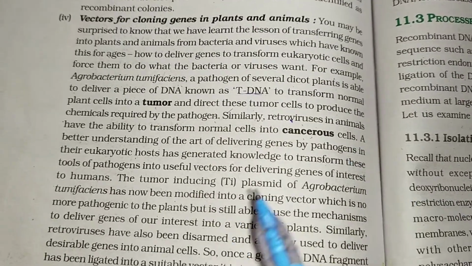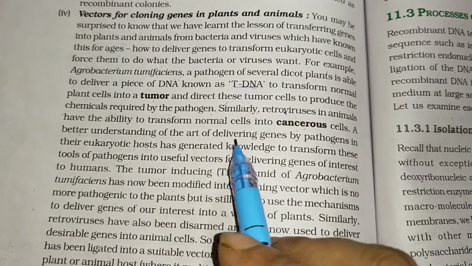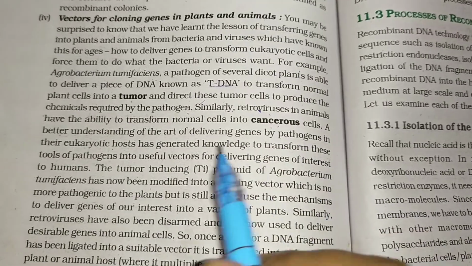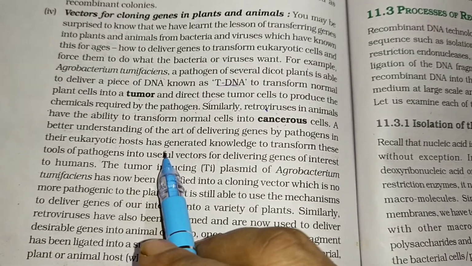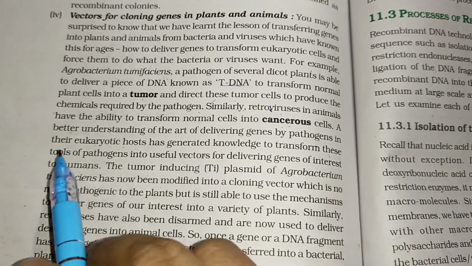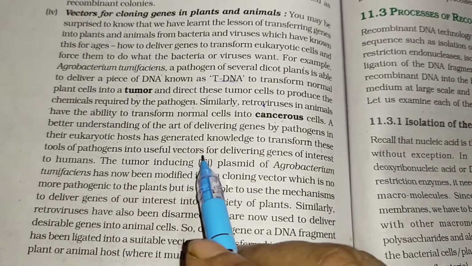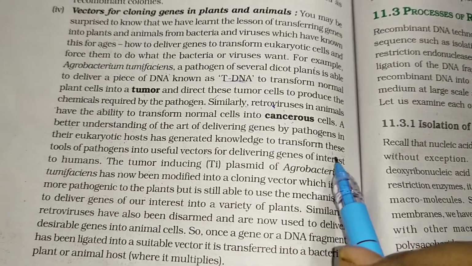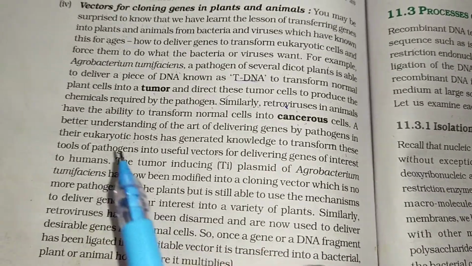Now, a better understanding of the art of delivering genes by pathogens and their eukaryotic hosts has generated knowledge to transform these tools of pathogens into useful vectors for delivering genes of interest to humans. How is it?